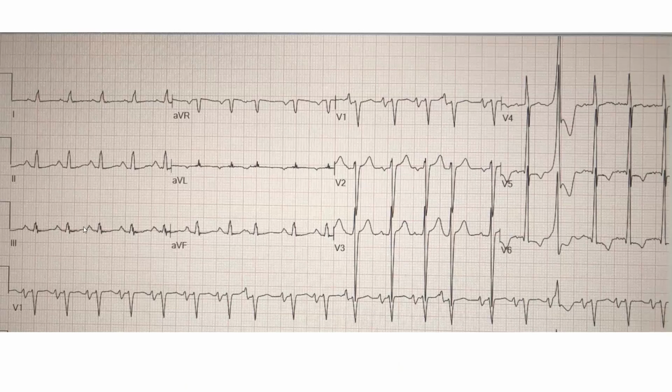Now, when you look at this, can you tell if it is ischemic or non-ischemic cardiomyopathy? Ischemic cardiomyopathy is frequently characterized by one big feature. What is that one big feature? Q waves. About 70% of ischemic cardiomyopathies have Q waves. So when you see this pattern with no Q waves, it's more likely a non-ischemic cardiomyopathy.